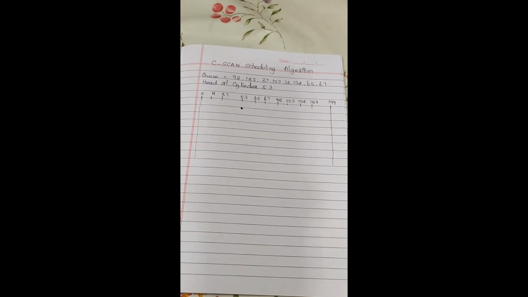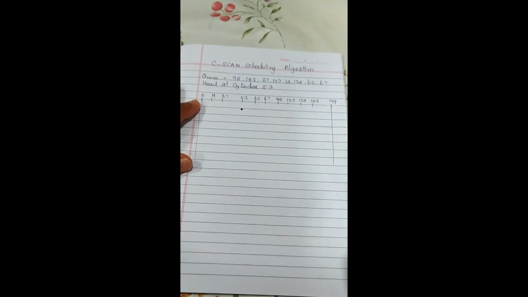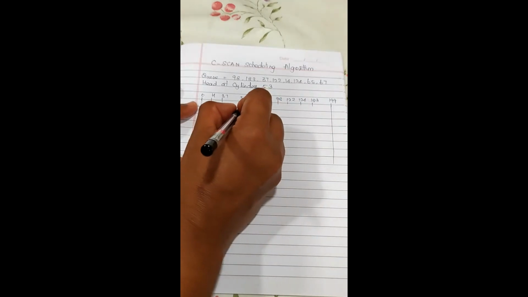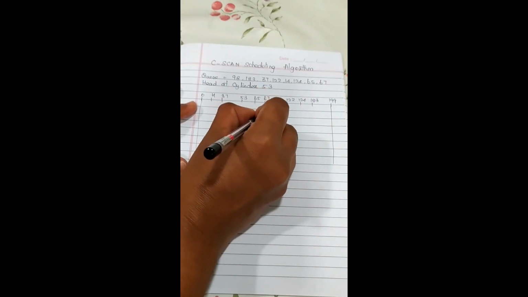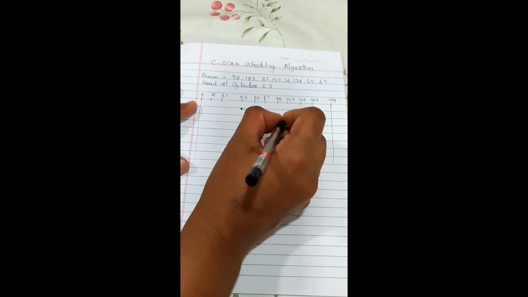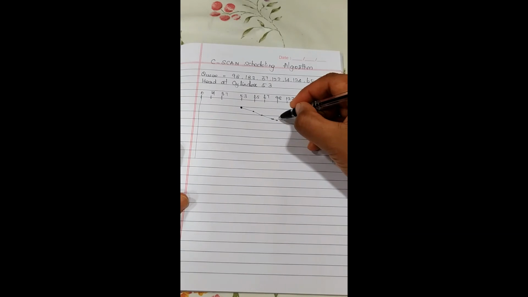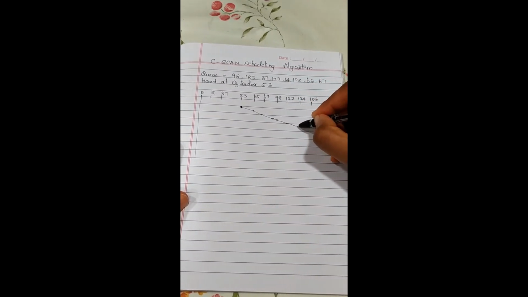Here the request queue has a list of requests. The current position is 53. From 53, it goes to 65 and then 67 and then 98 is somewhere here. From here it goes to 122, 124 and 183.